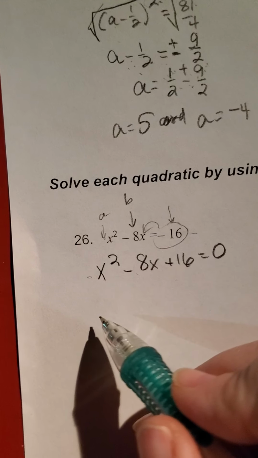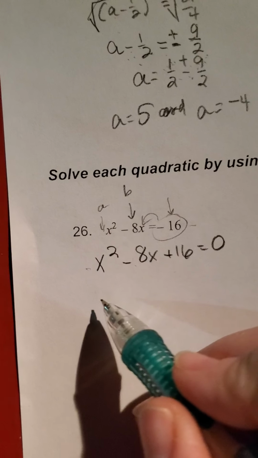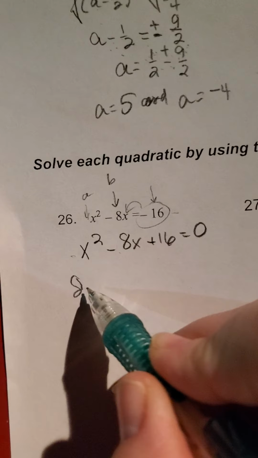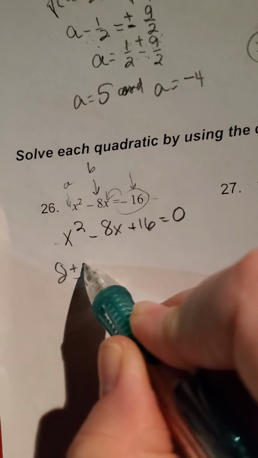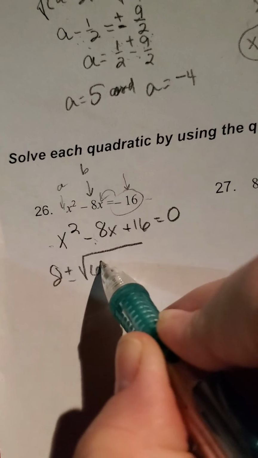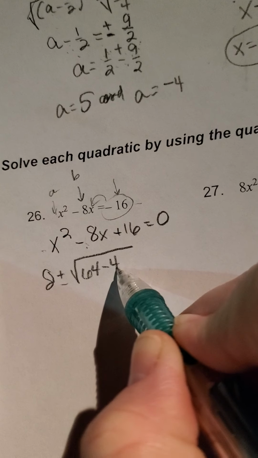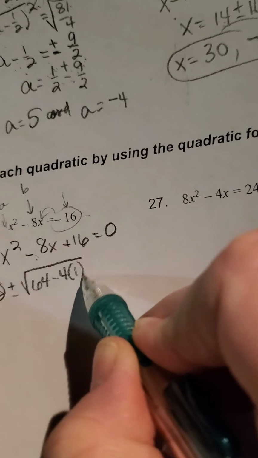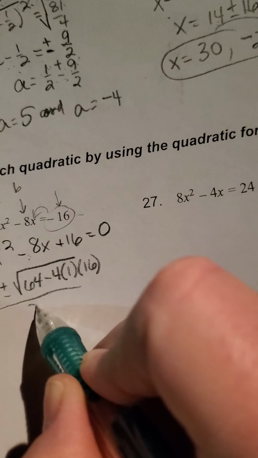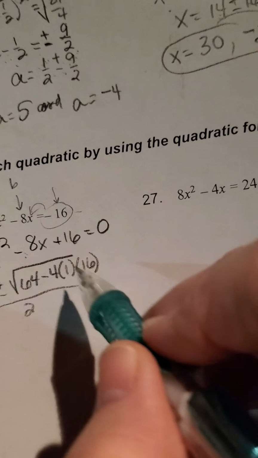So to follow the equation, it's the opposite of b. So it's going to be 8, right? Plus or minus the square root of b squared, which would be negative 8 times negative 8 is 64, minus 4 times a is 1 and c is 16. Okay? All divided by 2 times 1 is 2.